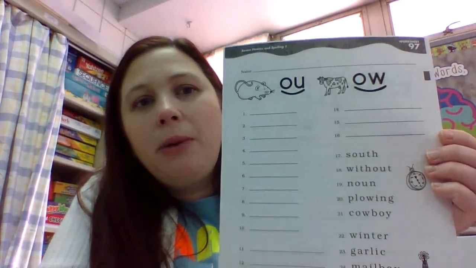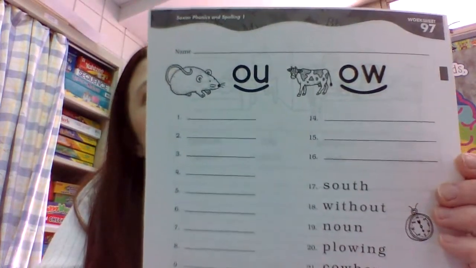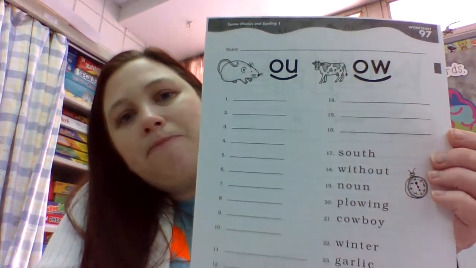Today we are on lesson 97 and it looks like this. Make sure you have it out and you have your name on it. We're going to get started right away with our letter sounds.